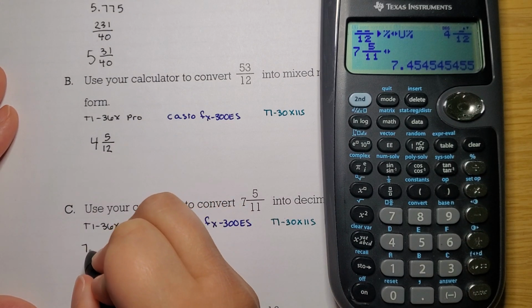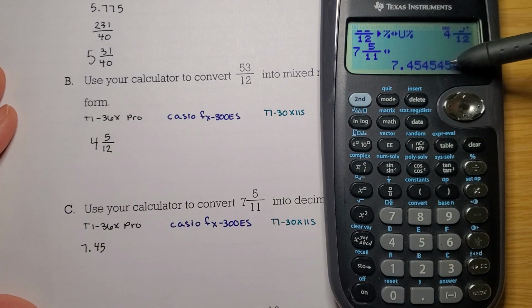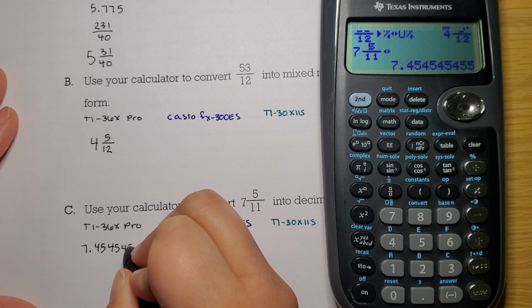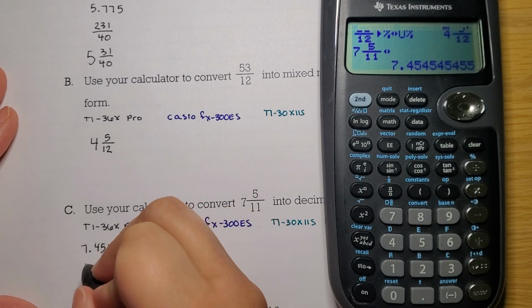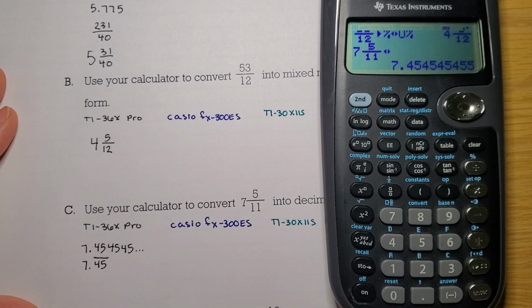So this is 7.45, and it looks like the 45 is just repeating. This 5 at the end is not really there. It's rounding the next 4 up because the next digit is a 5, and we've hit the end of the calculator screen. So you can write this as 7.454545... Or you can write that as 7.45 with a line over both the 4 and the 5, since those are the repeating digits.